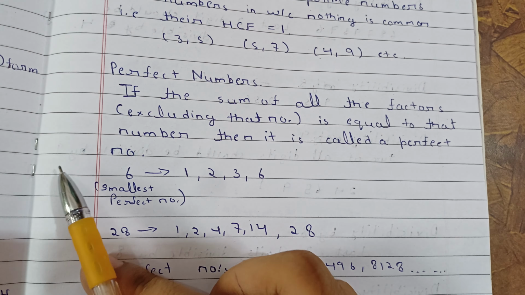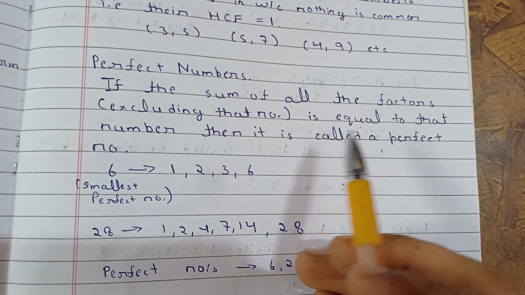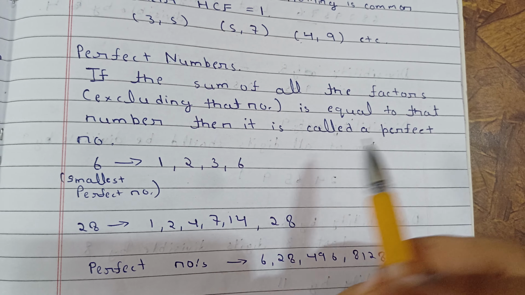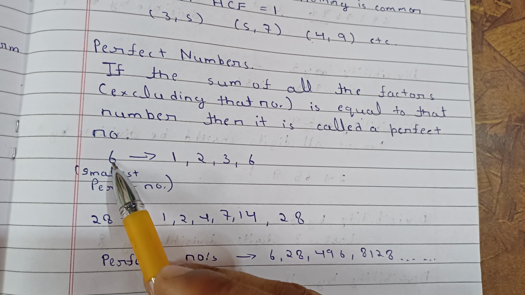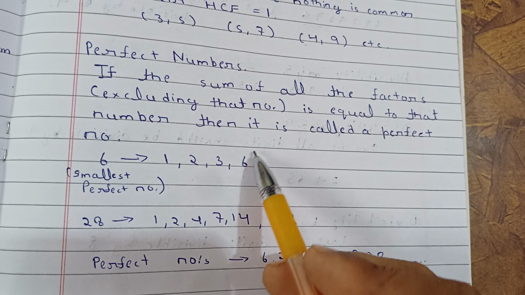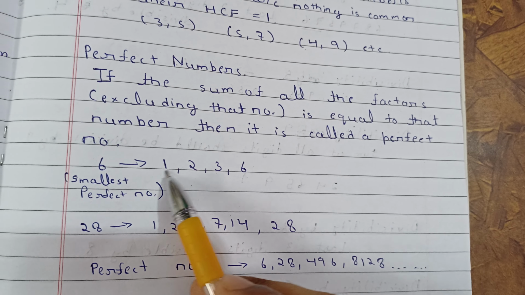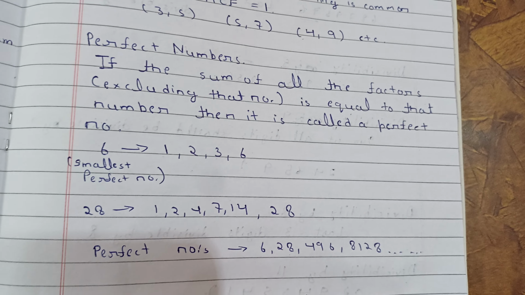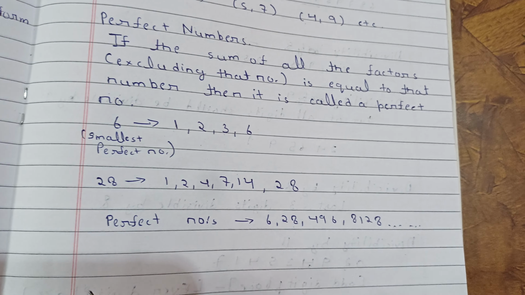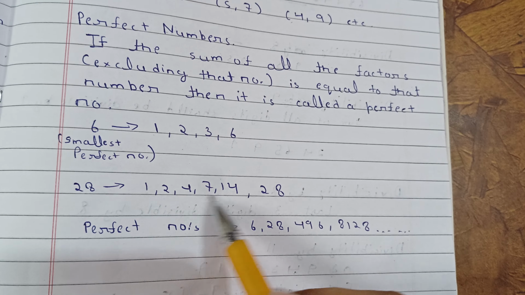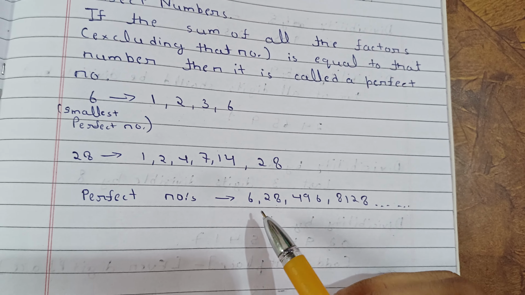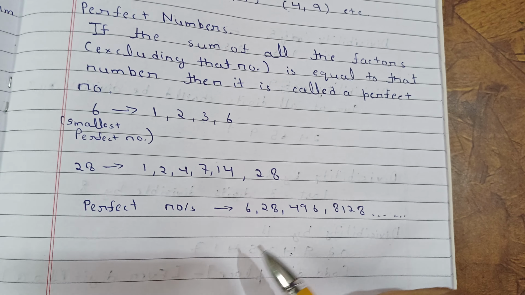Now there are perfect numbers. If the sum of all the factors of a number, excluding that number itself, is equal to that number, then it is called a perfect number. Let me give you an example. Like 6: the factors are 1, 2, 3, 6. Exclude 6, then add 1, 2 and 3, and it adds up to the number again. So we call this a perfect number. This is the smallest perfect number, that is 6, and then 28, whose factors excluding itself sum to 28. Perfect numbers are, for example, 6, 28, 496, 8128 and so on. So remember this.